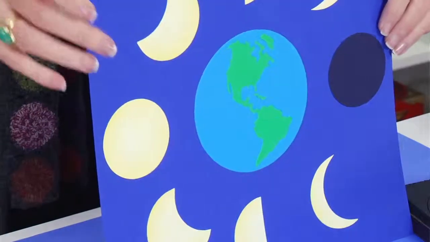And you know what? Your students' interest will never wane when they can make such a cool chart to study the phases of the moon.